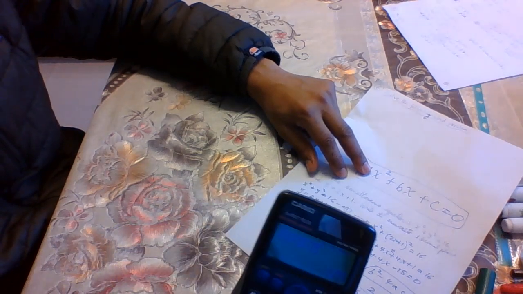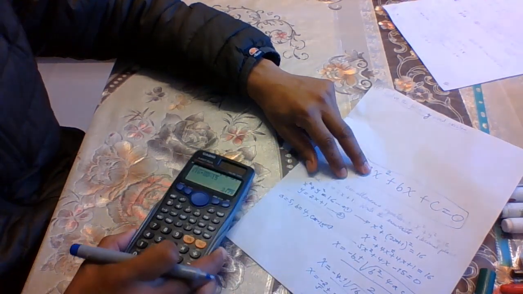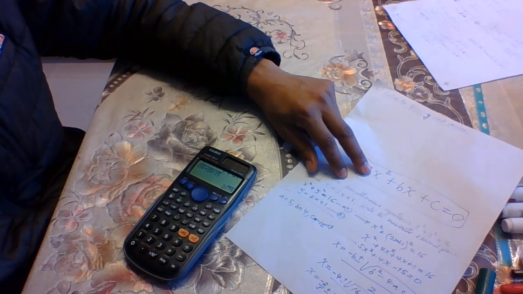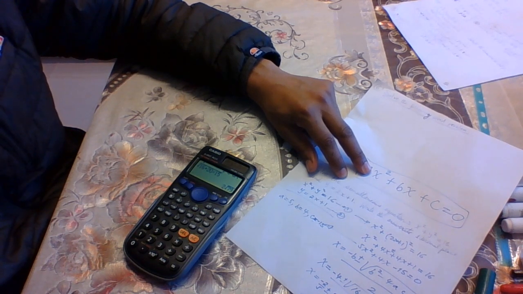So that's what we got, so divided by 10. So this implies x is equal to minus 2 over 5, plus or minus square root of 79 over 5.